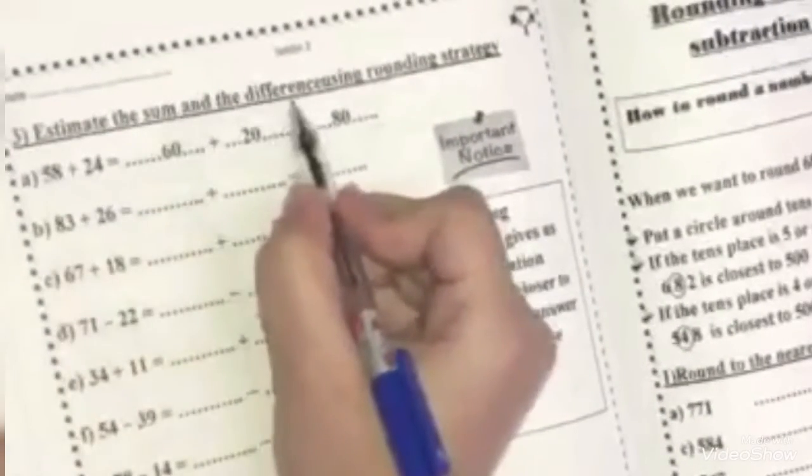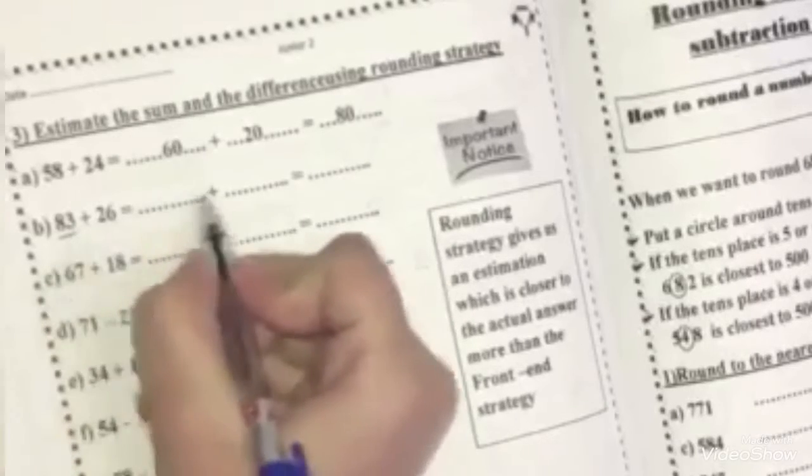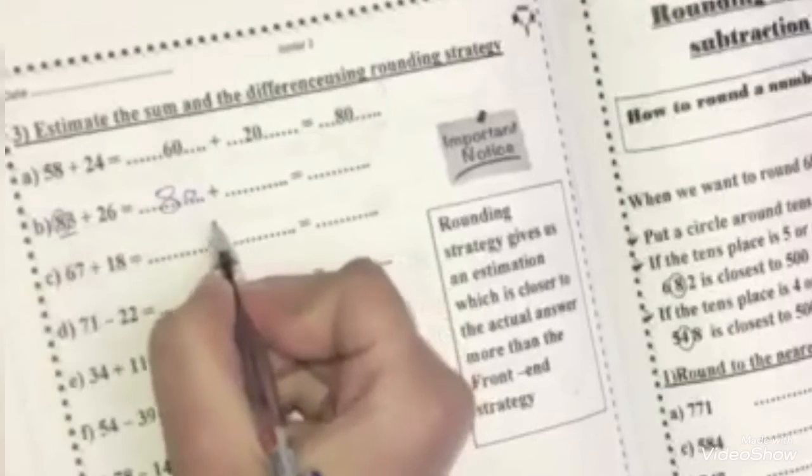Okay, so now open your booklet on page 90. And here, estimate the sum and the difference using the rounding strategy. So here 83. If you want to make a rounding to 83, it will be 80, because here we round 8. So 3 doesn't give me another one, so we ignore, and it will be 80.